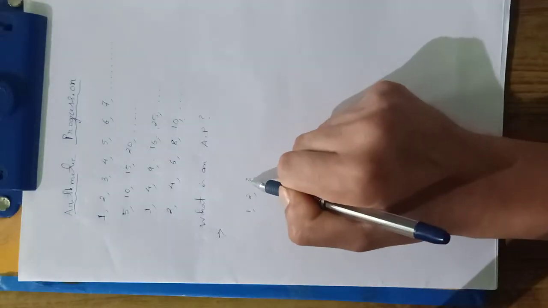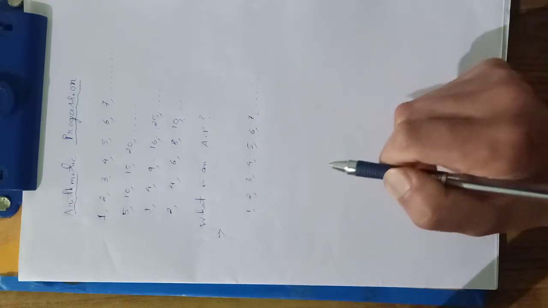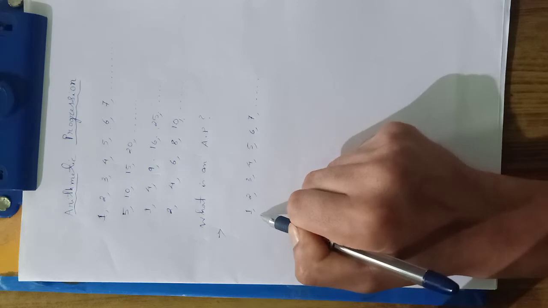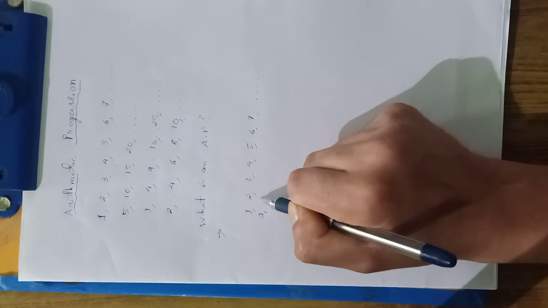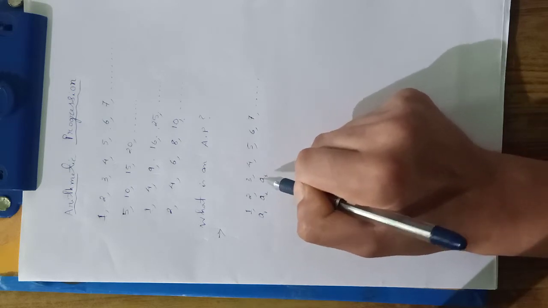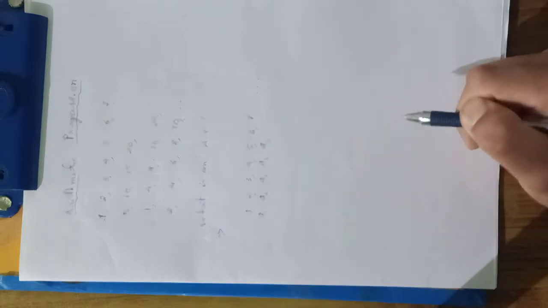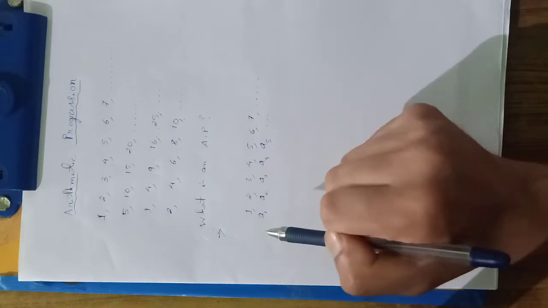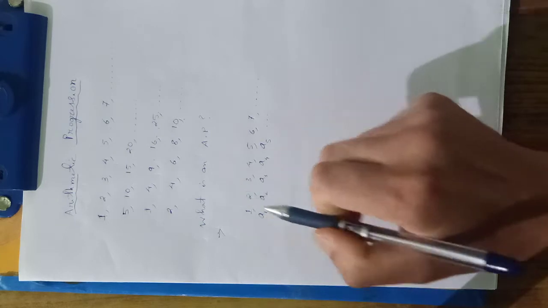Let's see. The first series is 1, 2, 3, 4, 5, 6, 7, and so on. Here the first term is 1, so the first term we can write as A1 or simply A. Second term A2, third term A3, fourth term A4, fifth term A5, and so on. Now, we will check the difference between each of the consecutive terms.